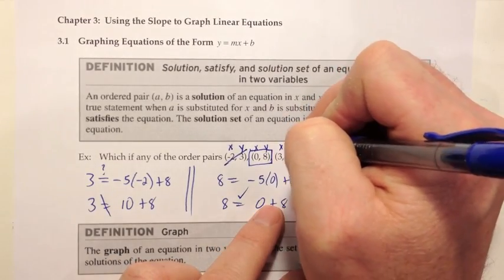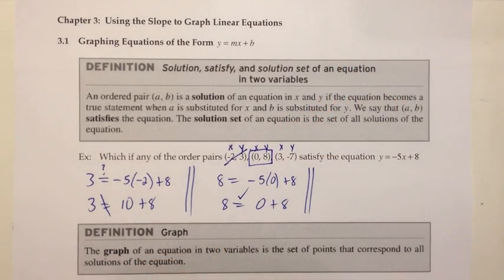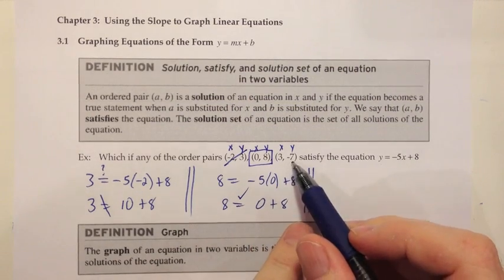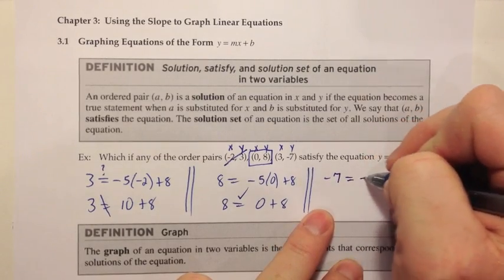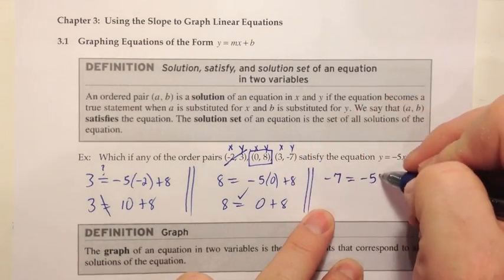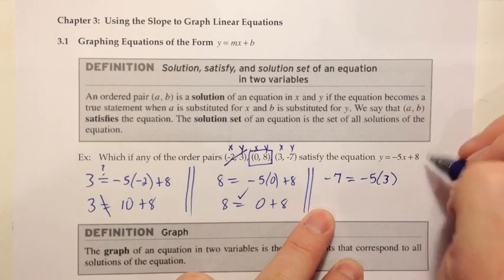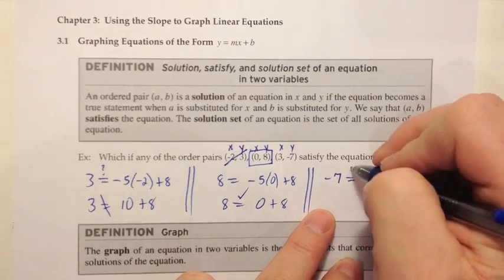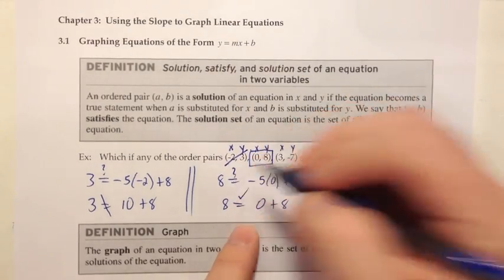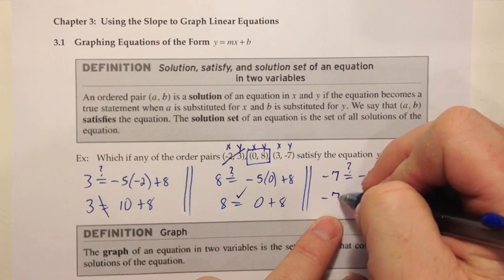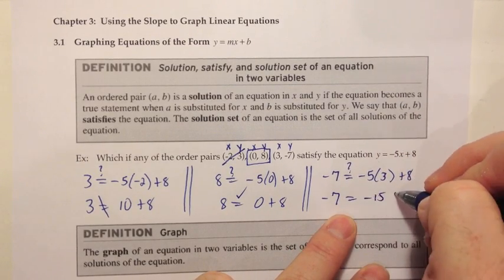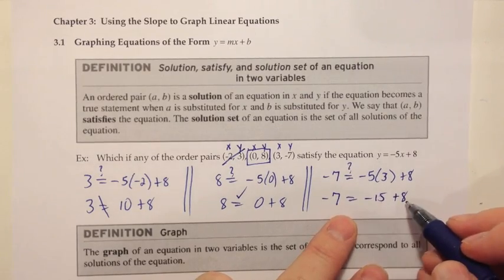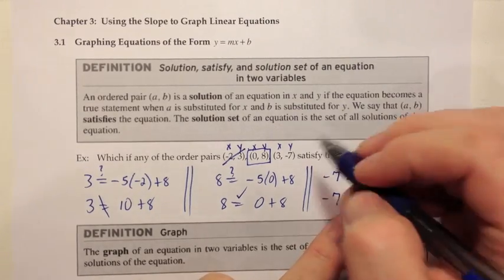It is possible for a linear equation to have more than one solution. In fact, we'll find out they usually have infinitely many. So the y value is negative 7, so I'm going to substitute that in on the left. Equals negative 5 times the x value, which is 3, and then add the 8 and see, is that true or not, just like we were checking on that one. So on the left we have negative 7. Multiplying this through we get negative 15, and then plus 8, and negative 15 plus 8 is negative 7, so that one does check.